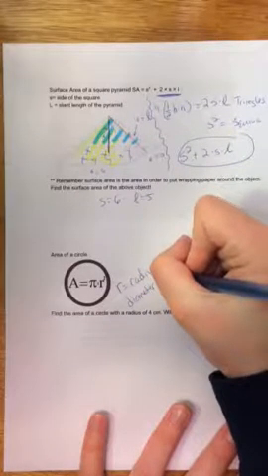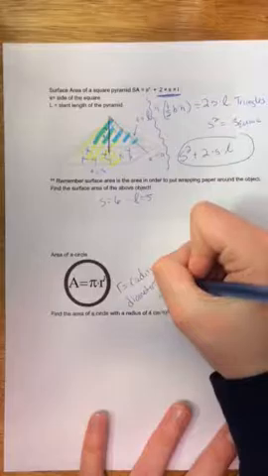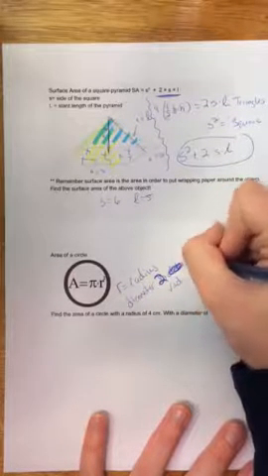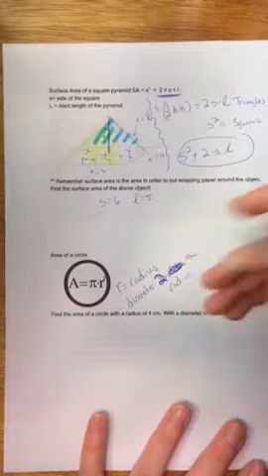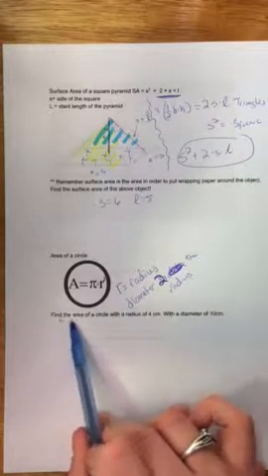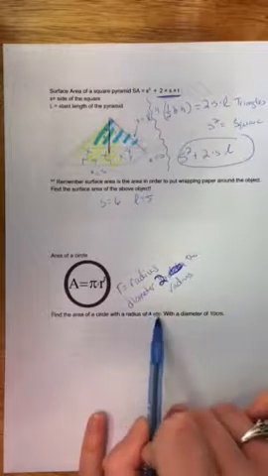Remember, the diameter is twice the radius. I apologize, twice the radius. The radius is half of the diameter. Apologize for that. So I want you to find the area of a circle with a radius of 4, okay?